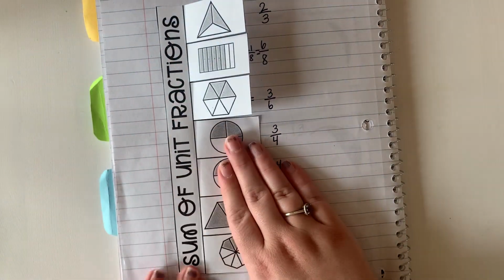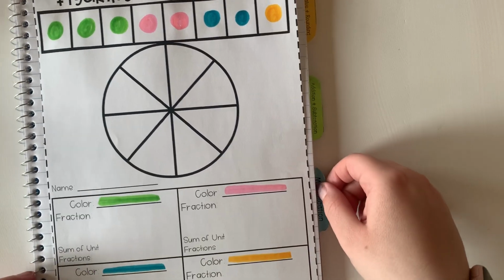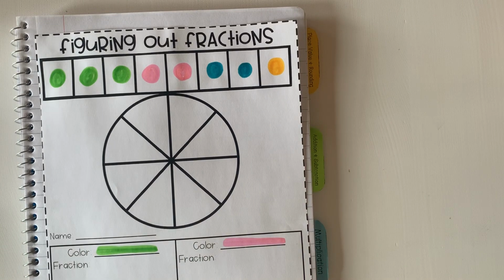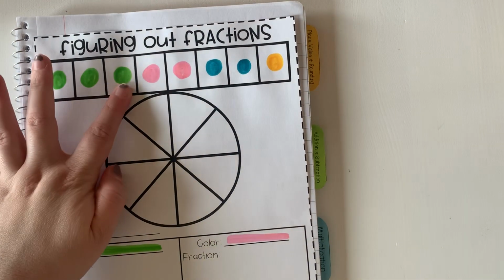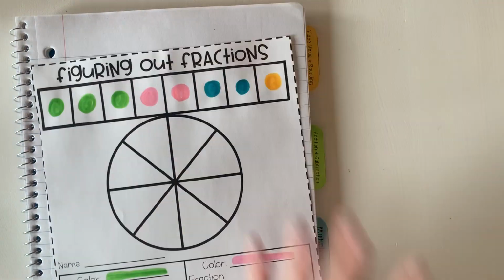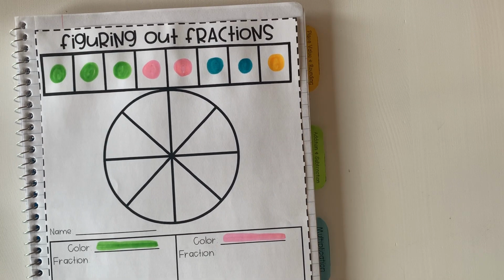Then our next page is also going to be in your notebook. I didn't glue it in yet, but it looks like this. So you're going to need 4 colors. I did green, pink, blue, and yellow. You can use the same 4 colors as me, or pick different colors, but you need to color the dots up here in the same order. So 3 of one color, 2 of one color, 2 of one color, and 1 of a 4th color. Okay? Pause the video and do that, and then come back and we will fill out the rest of the page.